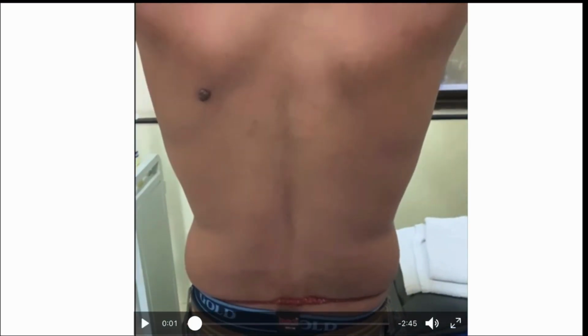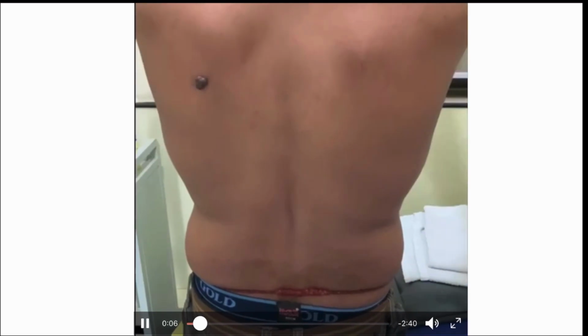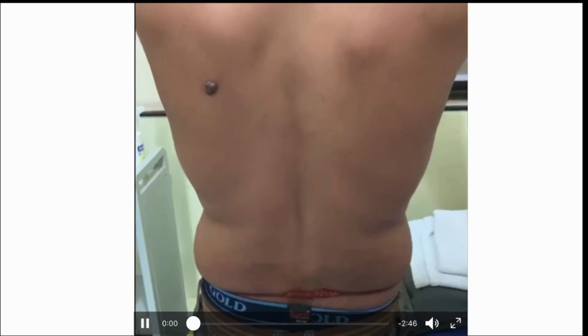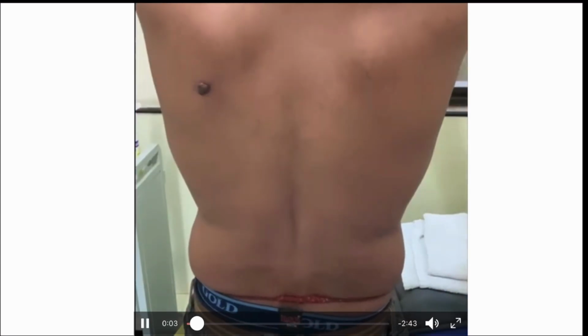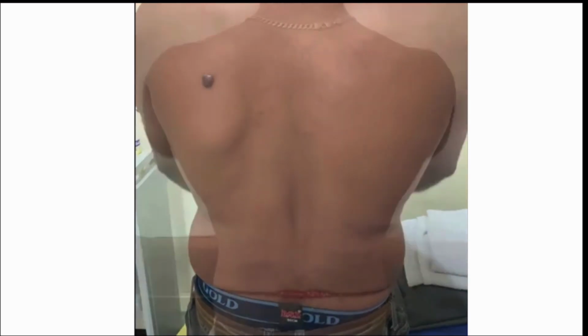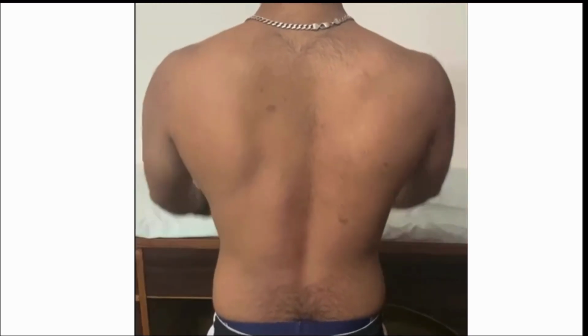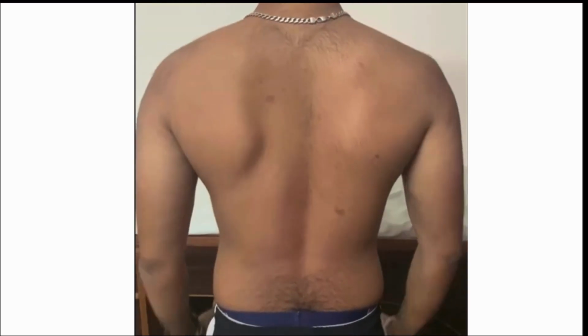Let's see. Can you see the dyskinesis here? Which side? First see which side and then which type is there. See it again. As you can see here, inferior medial angle prominence is there and it is type 1 dyskinesis. Then again on the left side, inferior medial angle prominence is there and again type 1 dyskinesis.